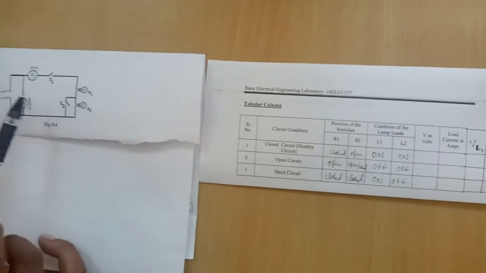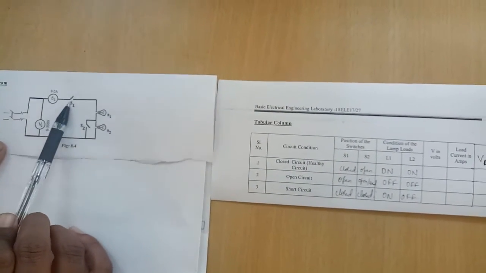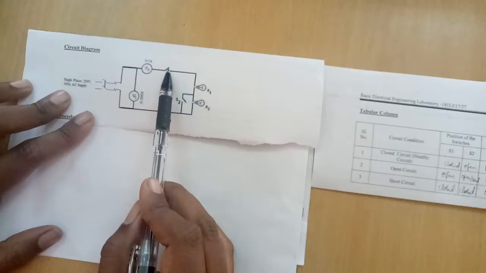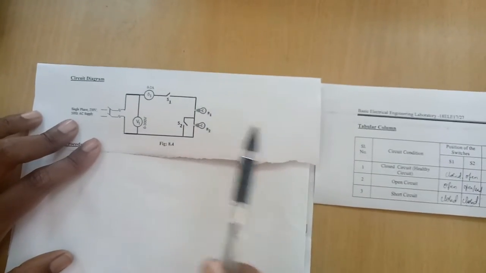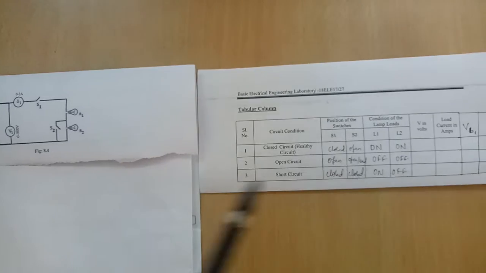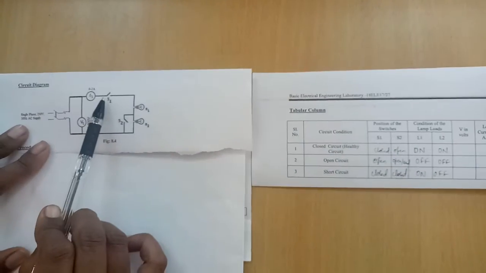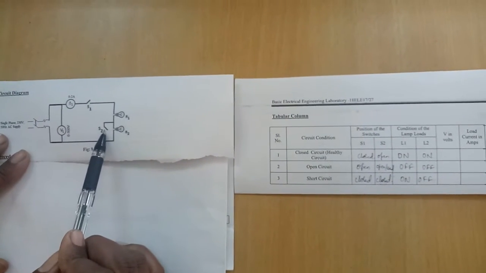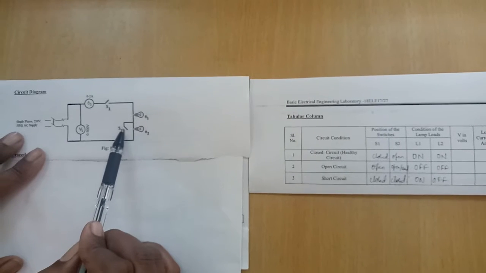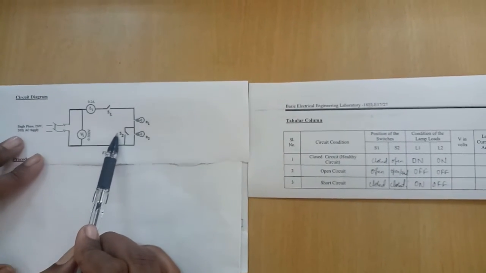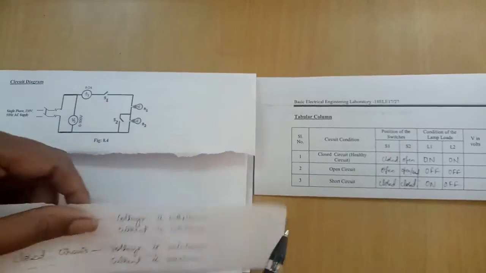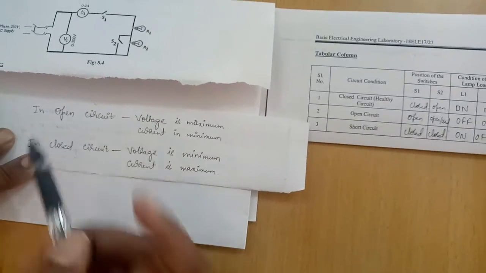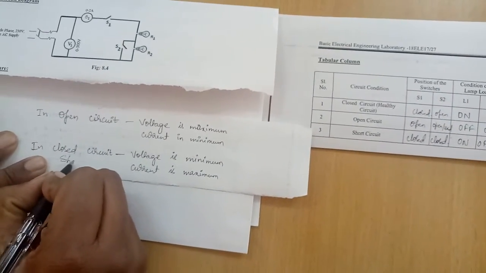Next, in open circuit condition, when S1 is open, S2, whether it is open or closed, since there is no supply to the bulbs, both will be in off state. Okay, next in third condition, that is when S1 is closed and S2 is closed. See here, this is closed means this will act as a shorted path. If this is acting as a shorted path, voltage across the short circuit is minimum, that is closed circuit, or we are going to call it a short circuit.